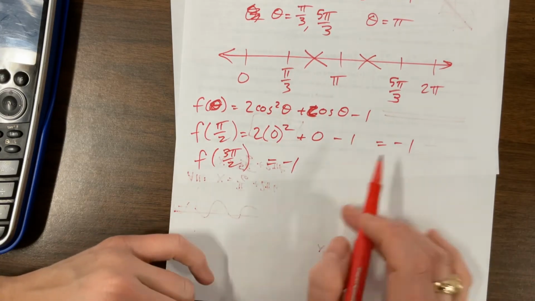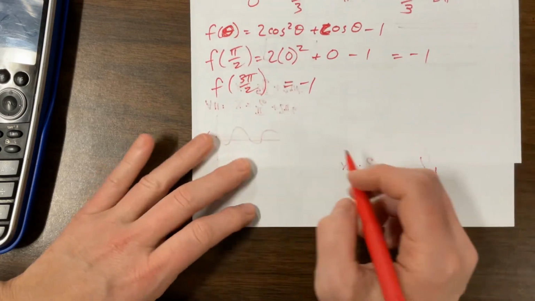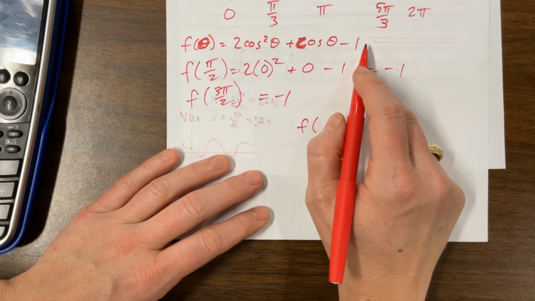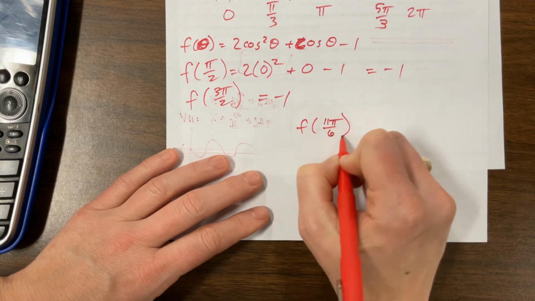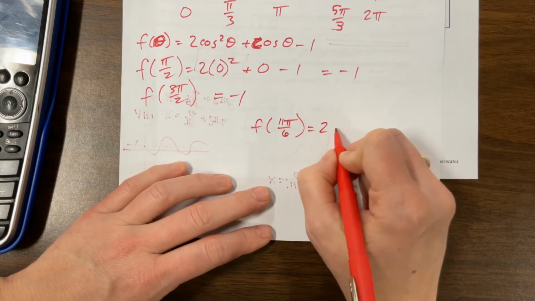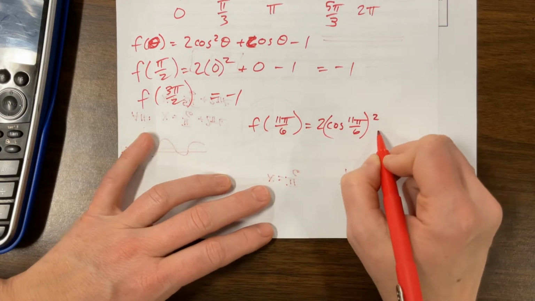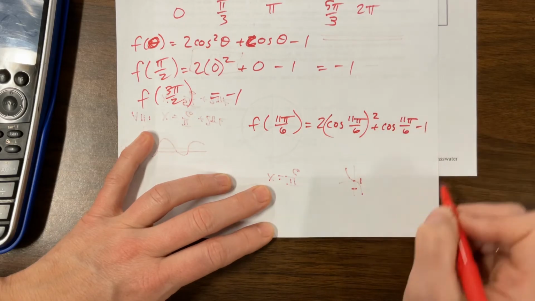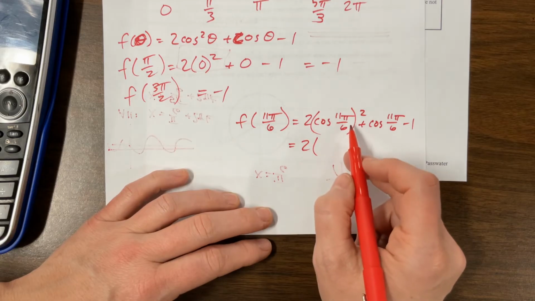Okay, so we really do need to try something. So from 5 pi over 6 to 11 pi over 6, we need to try f of 11 pi over 6, which is easier to work with. It doesn't matter. 2 cosine of 11 pi over 6, this quantity gets squared, plus cosine of 11 pi over 6 minus 1. Cosine of 11 pi over 6 is root 3 over 2.